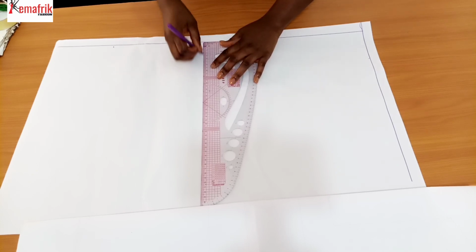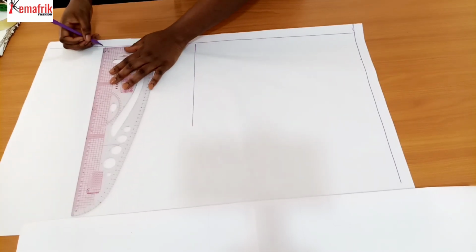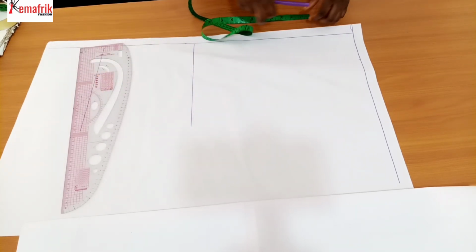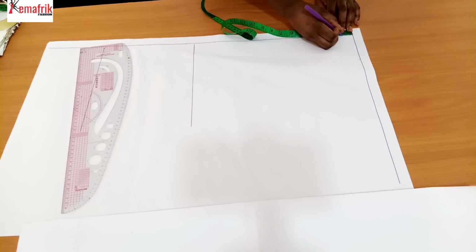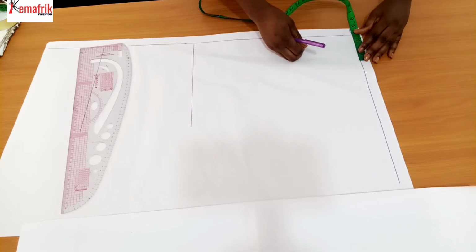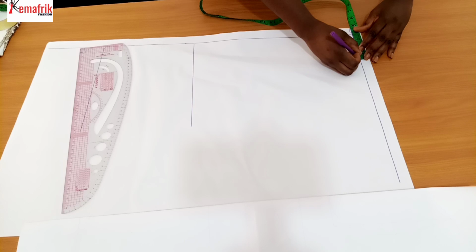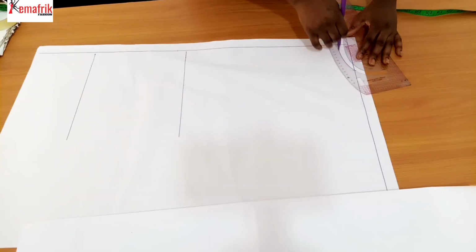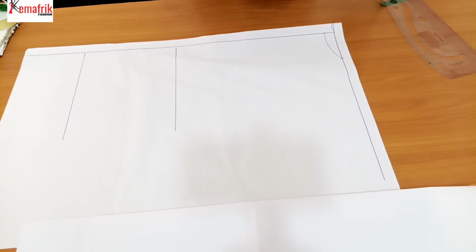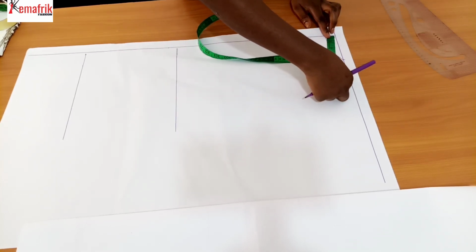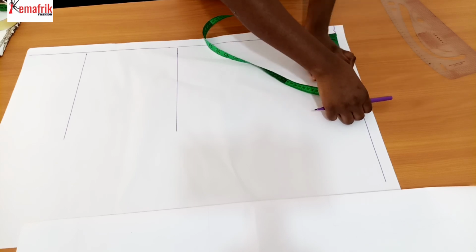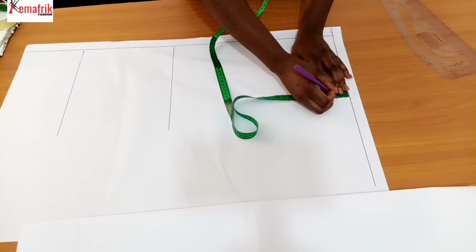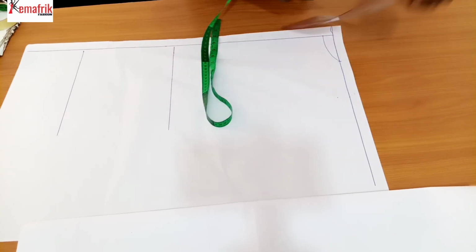If you check out our tutorial on how to draft a full scale basic bodice block on my channel, you'll understand this completely. So I've gone ahead now to draw out the waistline and the hip line, and I'll be working at the top part of the pattern, marking out the neckline of 3 inches by 1 inch. Then I'll proceed to mark the shoulder width divided by 2, which I have at 7.5 inches right there, where I'll be dropping the shoulder by 1 inch for the back.